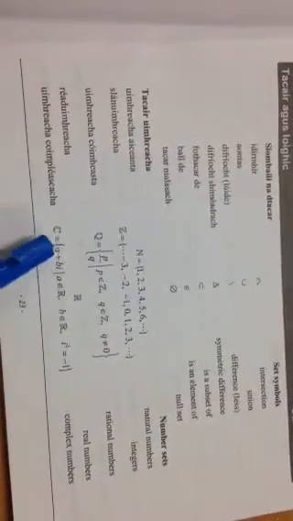And a real number is any number on the real number line, like we were talking about in the last video. And complex numbers are anything that can be written in the form a plus bi, where a and b are any real number. So even the number 7 can be written in complex form, so 7 plus 0i, and so on.